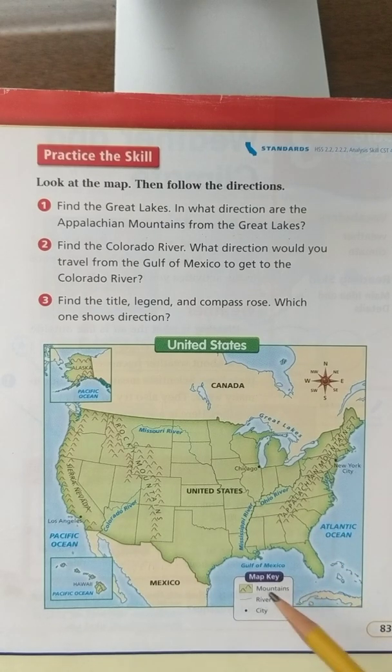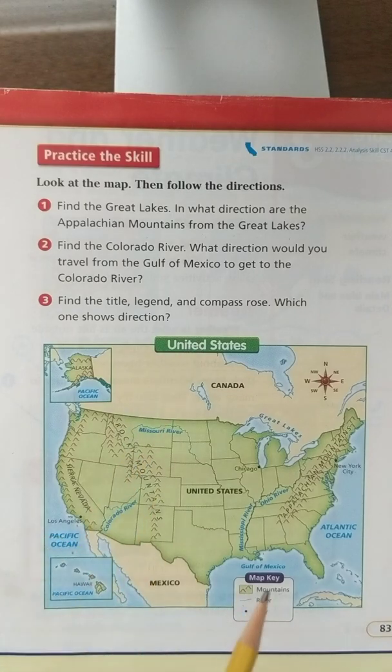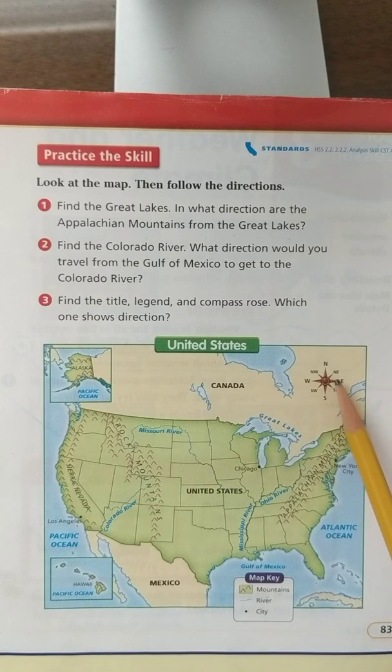We can see the map keys telling us what the mountains look like, what a river looks like, and what a city looks like. And lastly, we have the compass rose, which we found right here. Which one shows direction? The title, the legend, or the compass rose? Yeah, we just talked about it. The compass rose shows direction.